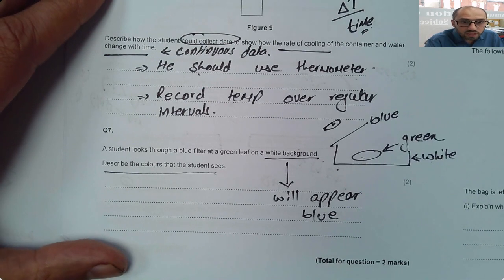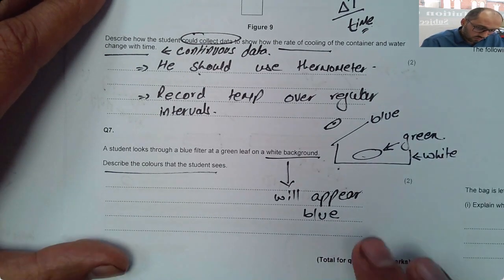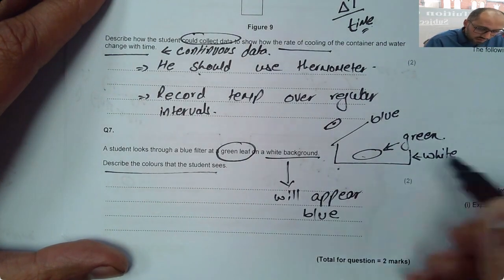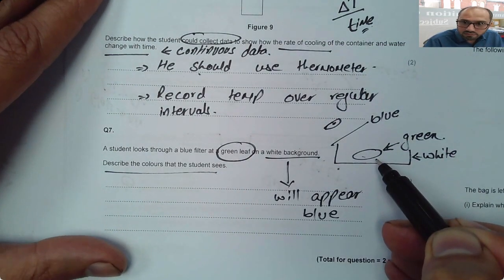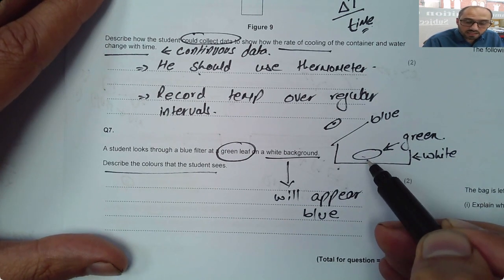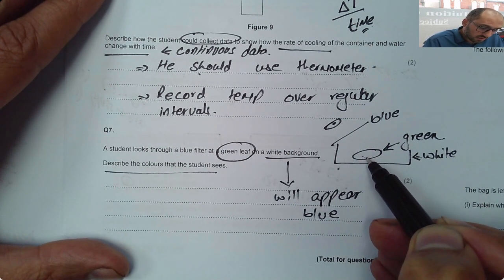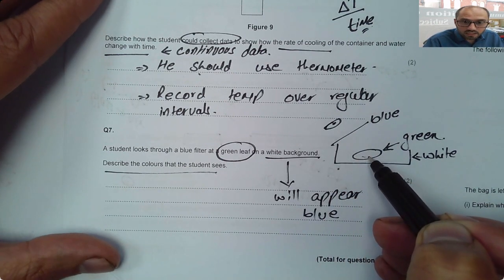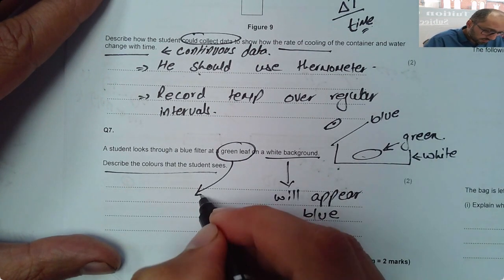It says describe the colors that the student sees. So the white background will appear blue. How about the green leaf? When the white light falls on the green leaf, it will absorb all colors, but it will only reflect green light. When the green color gets reflected, it can't go through the blue filter, so none of the colors will reach from the green leaf. So the leaf will appear black.